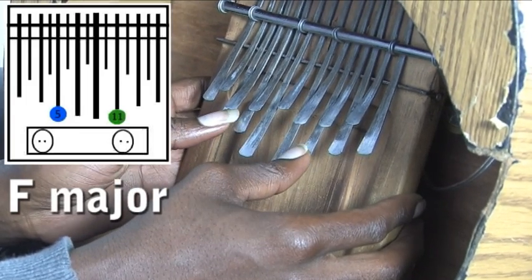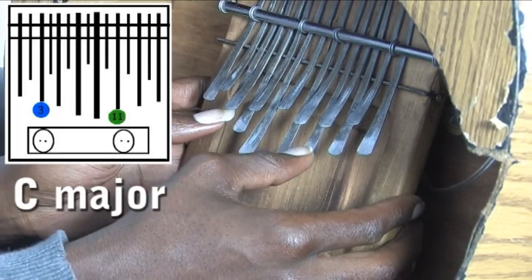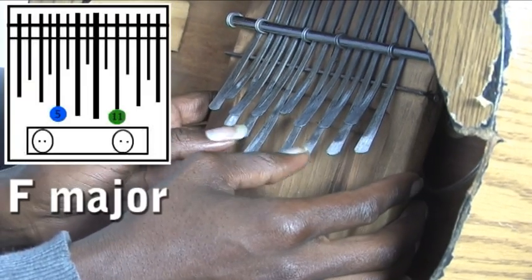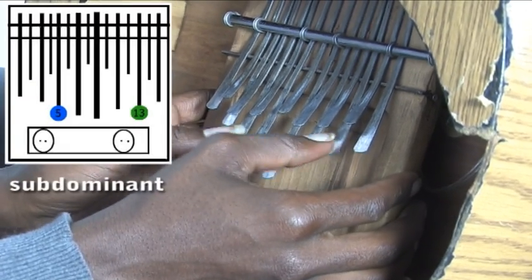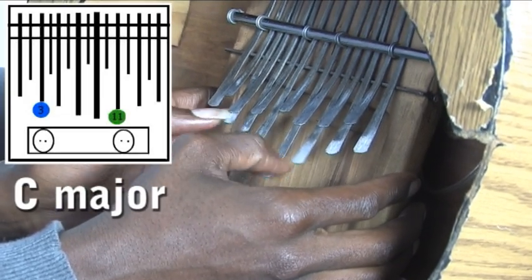And finally to the dominant, 3 and 11. So this is a progression that you can play in F major. If we join it together, it will sound something like this. So these are the chords of F major.